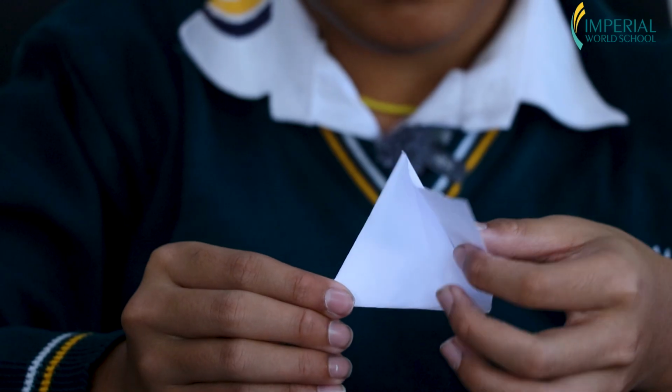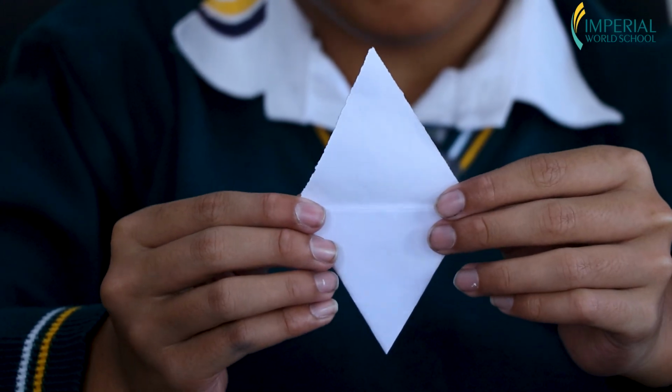To find the area of an equilateral triangle, you must do the process of square root of 3 by 4 a square, where a represents the equal sides of the triangle. And to find the perimeter of a triangle, we must do 3a, or L1 plus L2 plus L3. Now if you unfold this by one part, this becomes a rhombus.